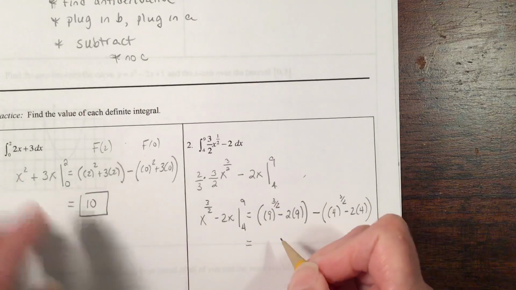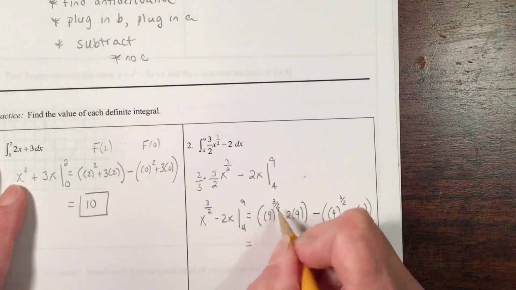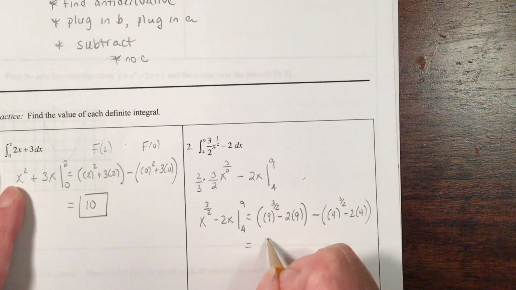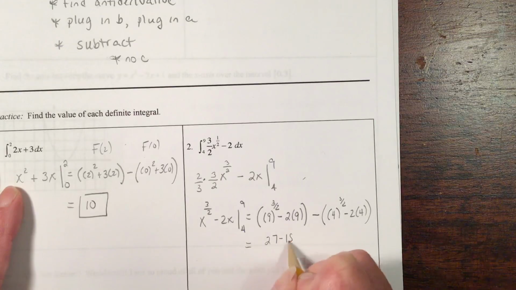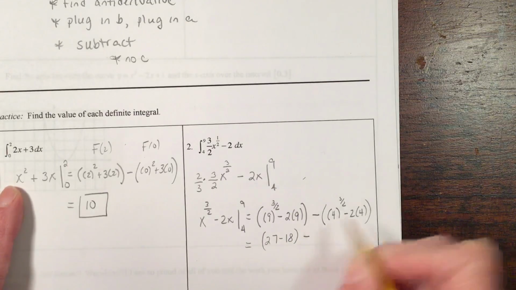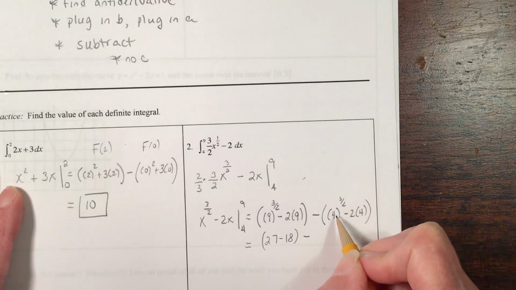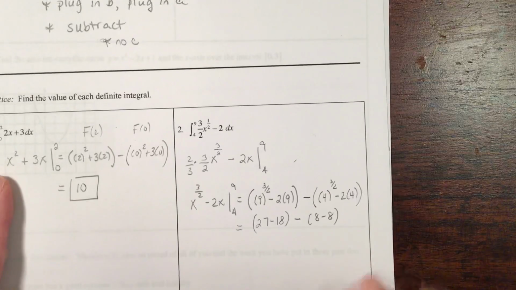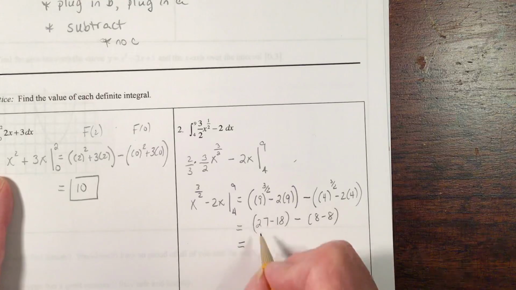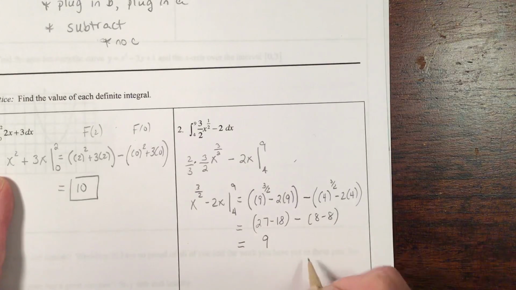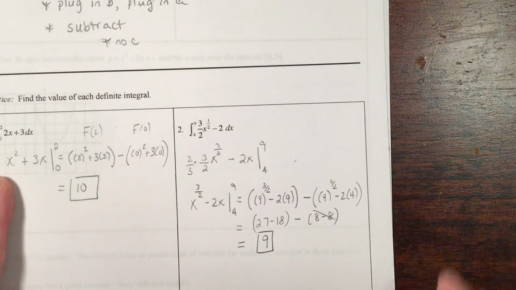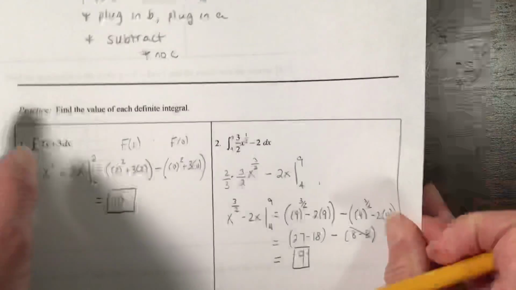9 to the 3/2. Rather than running to your calculator, again, remember, this is power over root. Square root of 9 is 3. 3 cubed is 27. 27 minus 18. Square root of 4 is 2. 2 cubed is 8. 8 minus 8. And once again, the math is not that difficult, and you need to be able to do this for next year. 27 minus 8 is 19... 9 minus 0 is just 9. Okay. Almost there, guys.